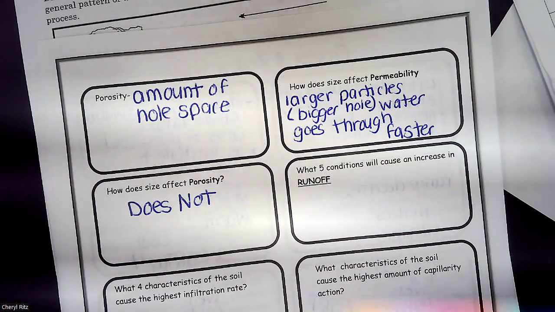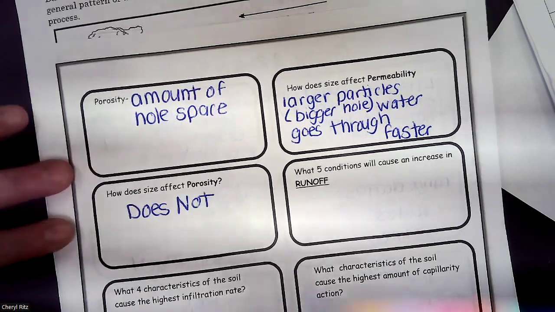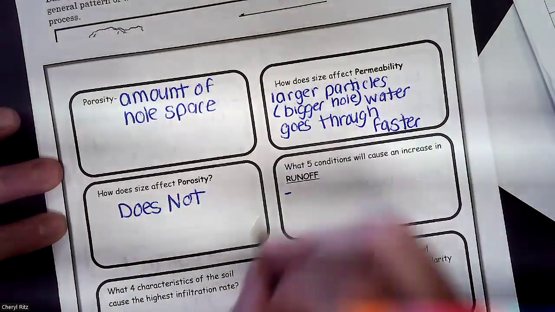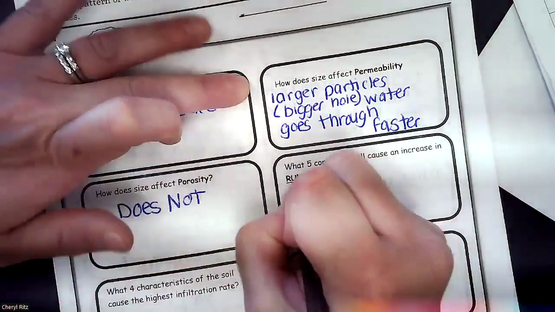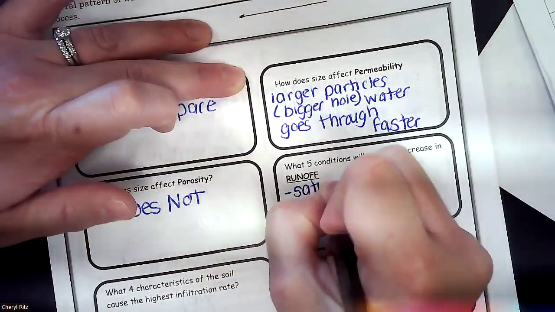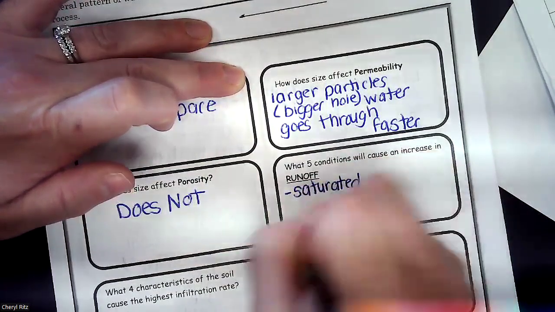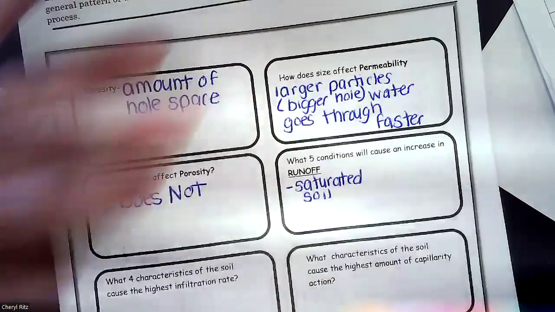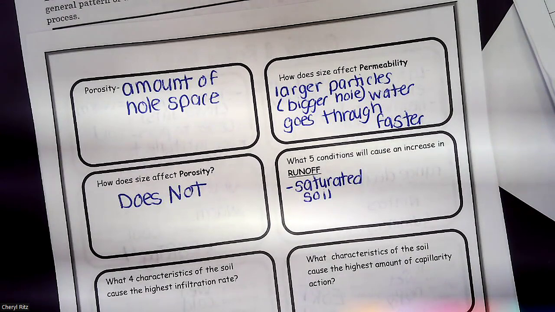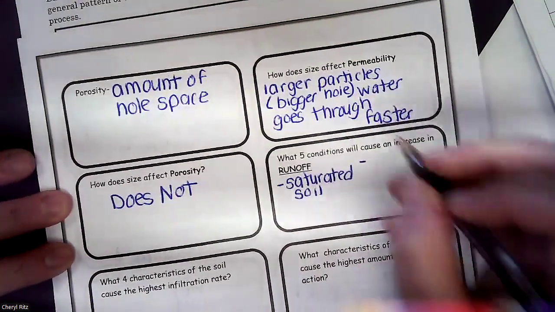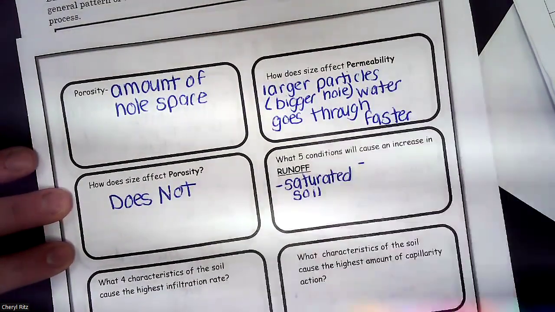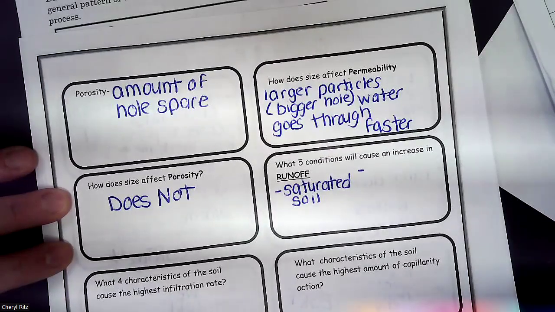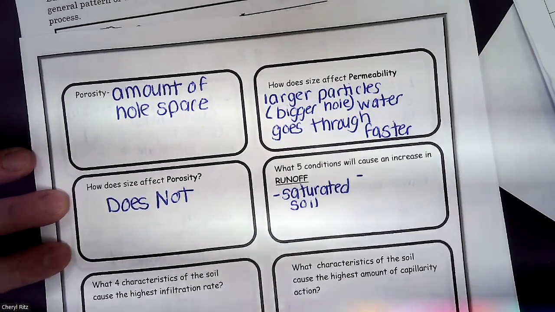What are 5 things that will cause an increase in runoff? Somebody besides TJ help me out on this one. Sam. Okay, if the ground is already filled up, which means saturated soil. That's one. Ground already filled up with water. Give me another one. What about slope? Which slope will have more runoff? Steep or gentle? Steep.